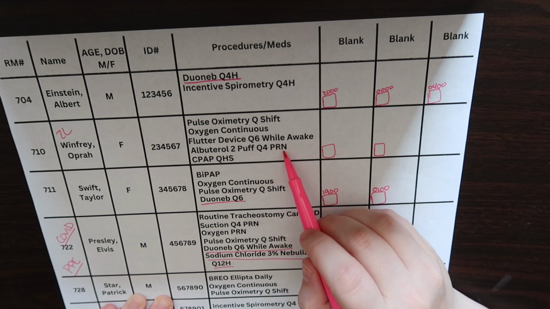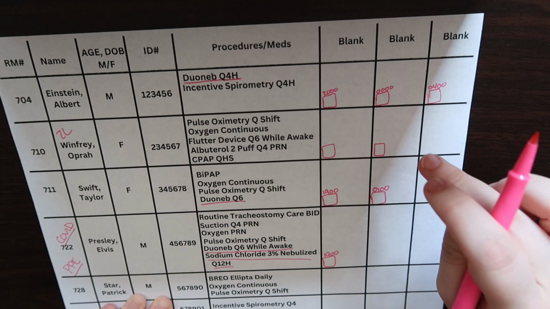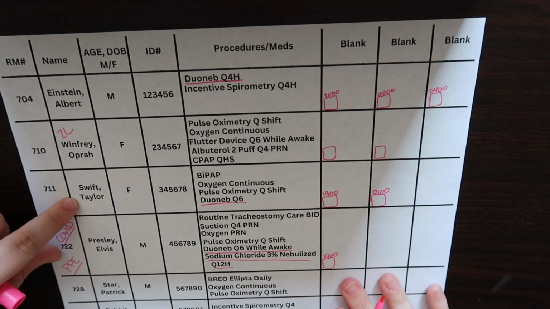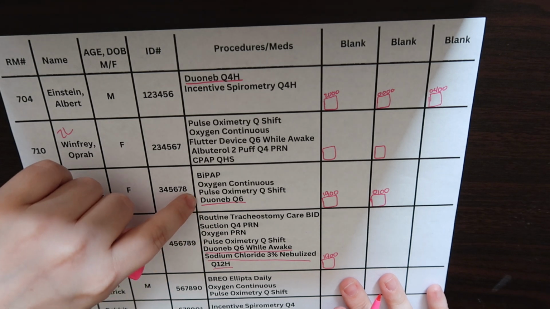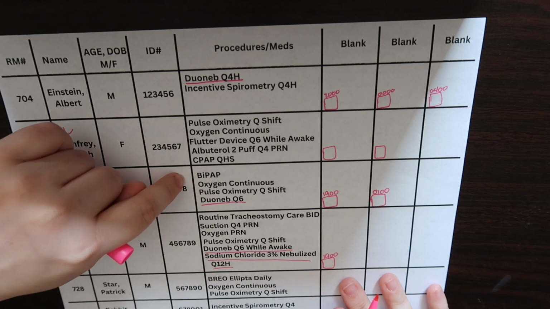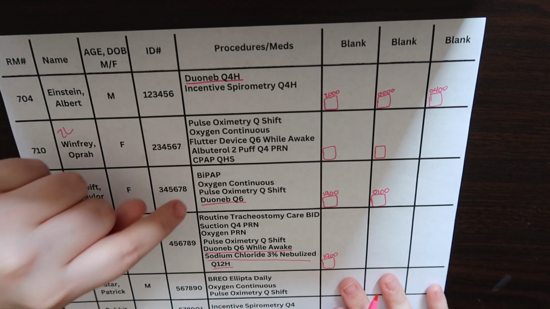So I won't have to document anything on the PRN med until second rounds, but I will get to that whenever I go over second rounds here in a little bit. Taylor Swift, along with her scheduled med, is also on a BiPAP. So that's non-invasive ventilation. BiPAPs in my hospital are checked Q4.